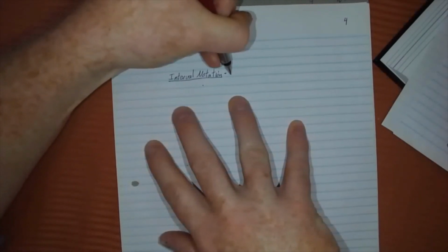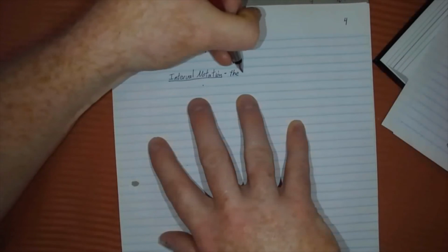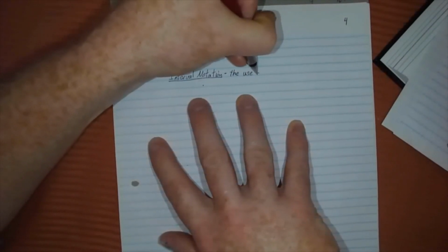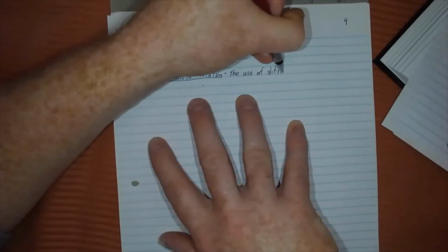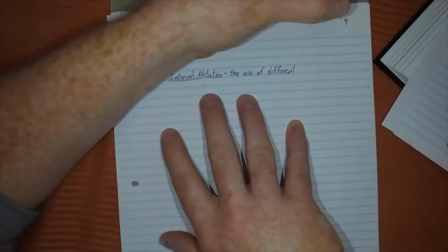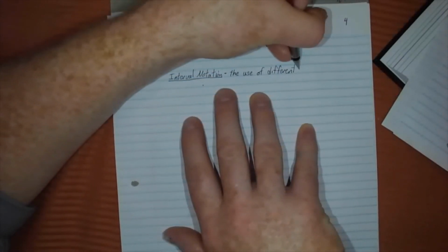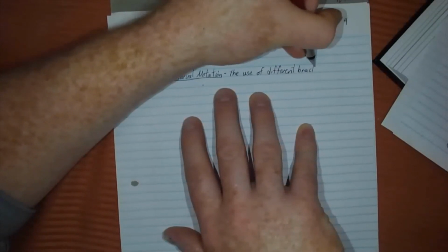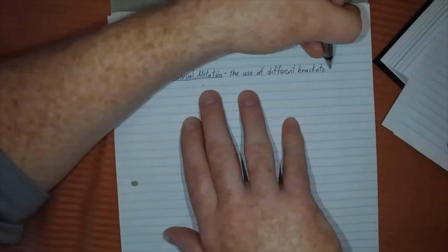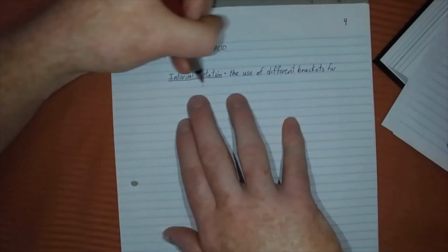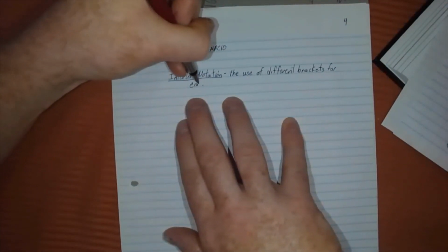Interval notation is defined as the use of different brackets for each interval.